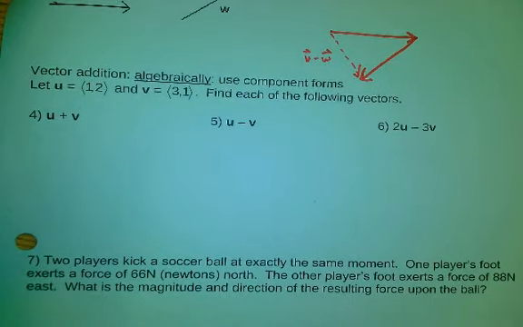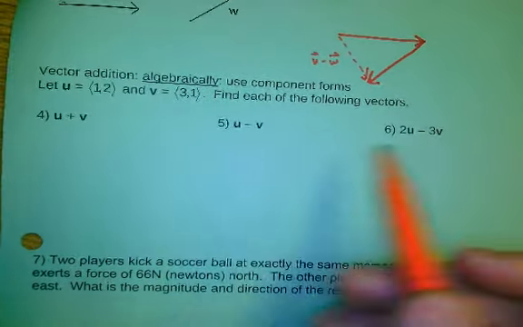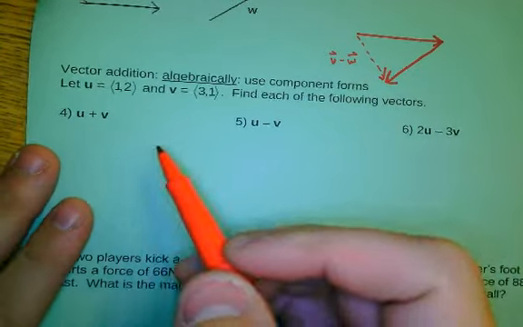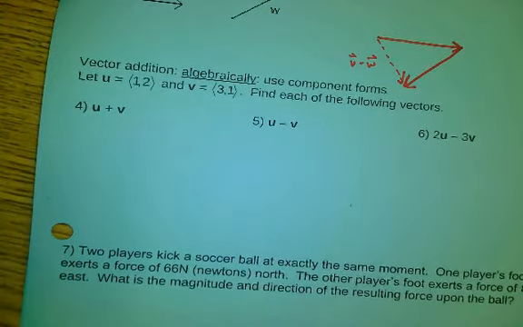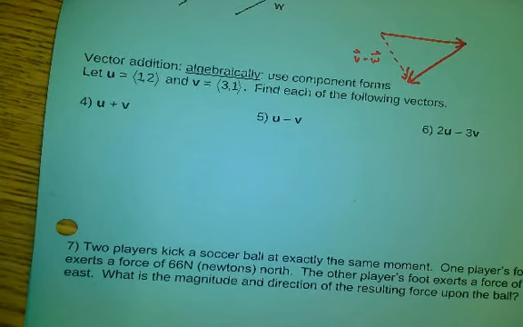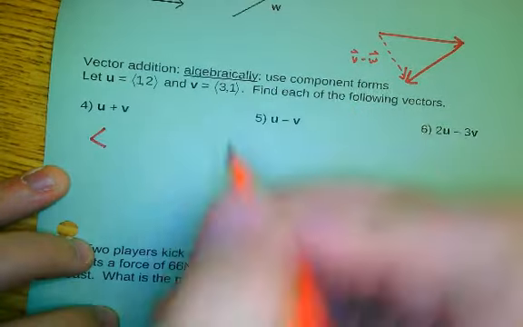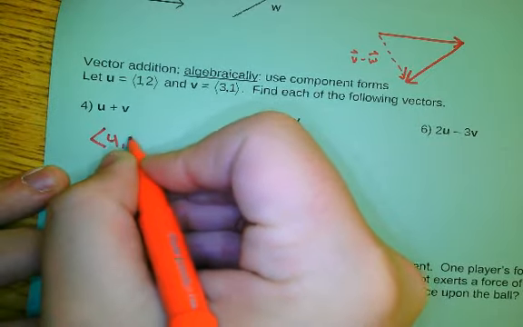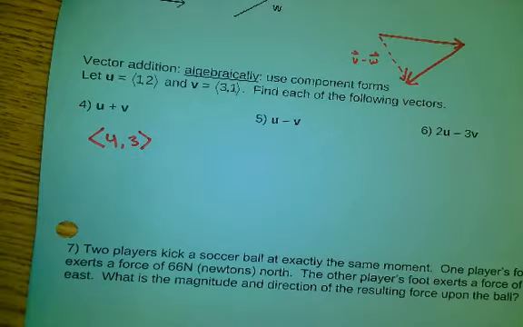Now let's work on adding these. So if u is 1, 2 and v is 3, 1, this just wants u plus v. So you just do the horizontal, the x's, and add those together. And then you take the y's, which is the vertical, and add those together. So what is u plus v? 4, 3. Very good.